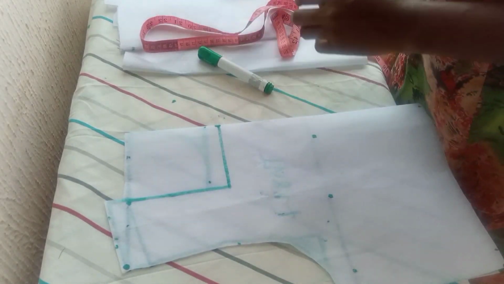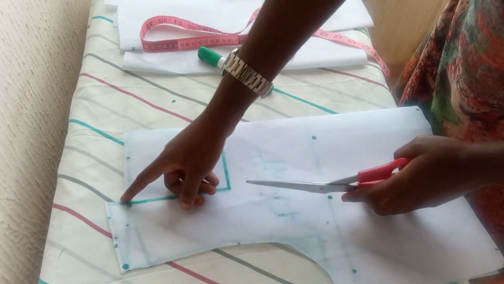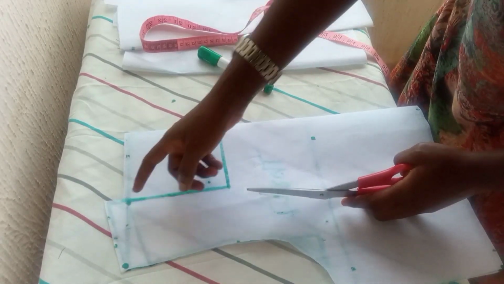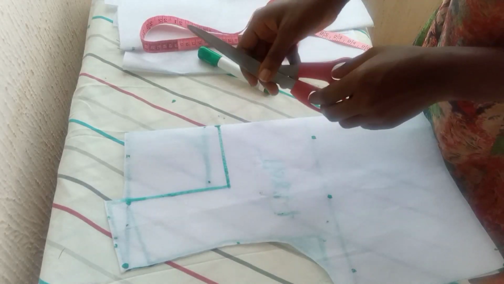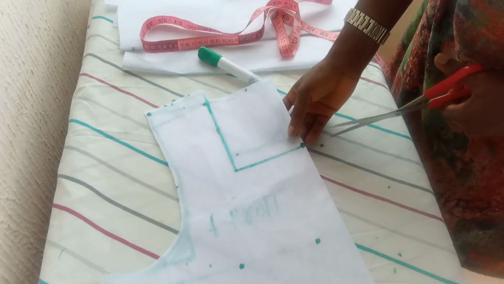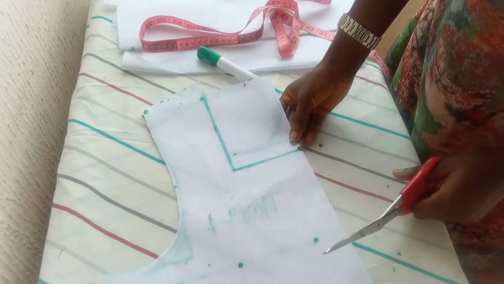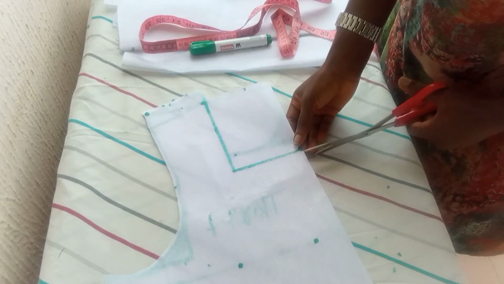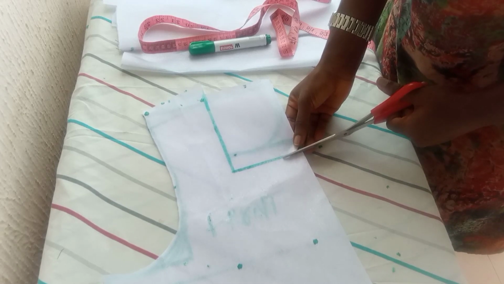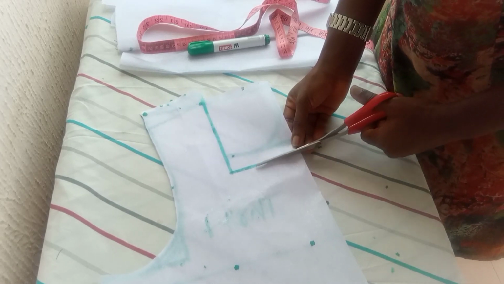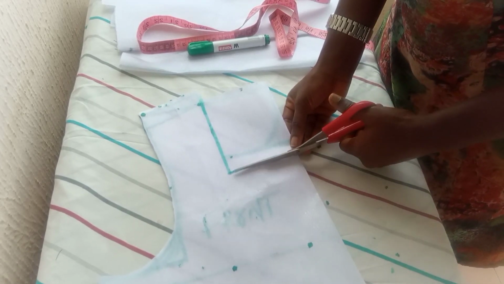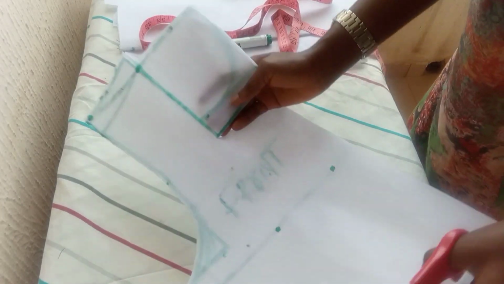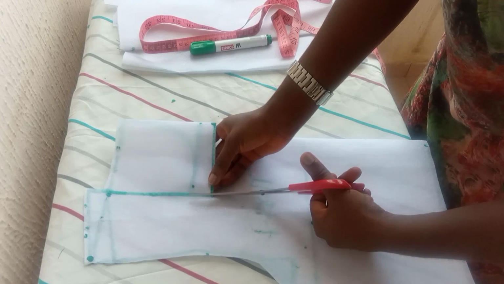Now, just as you've drawn your neck box like this, just as you've joined this place to this place, for your square neck, you are just going to cut it out exactly the way it is. You see why I told you it's the simplest? Just cut it out exactly the way it is. Remember, you cut outside your line. We are cutting our square neck.